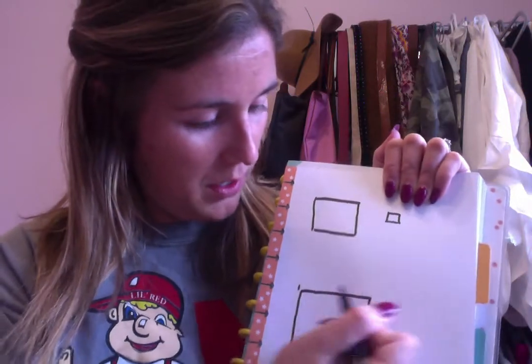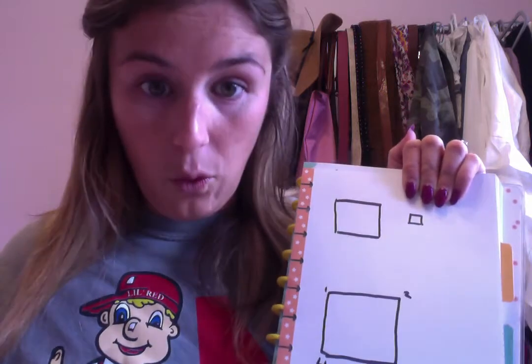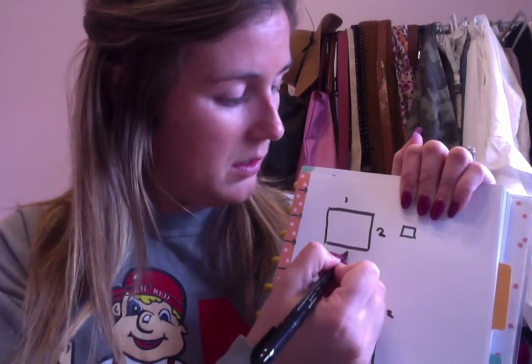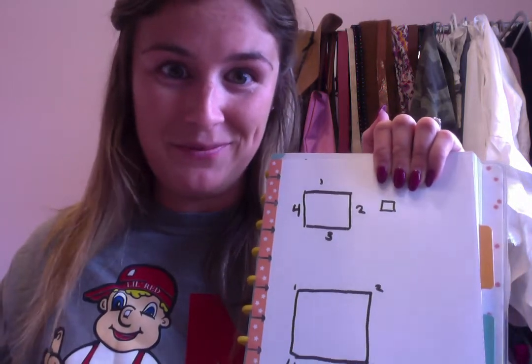So I have 1, 2, 3, 4 vertices, and I have 1, 2, 3, 4 sides for my square. Do you guys have any questions? If you have any questions, I want you to either ask the adult that you're with, or you can comment down below on the video and I can answer your question too.